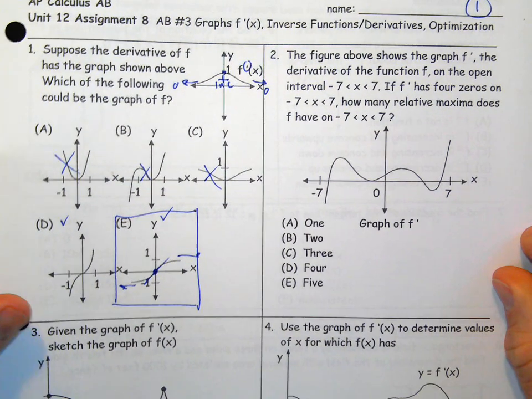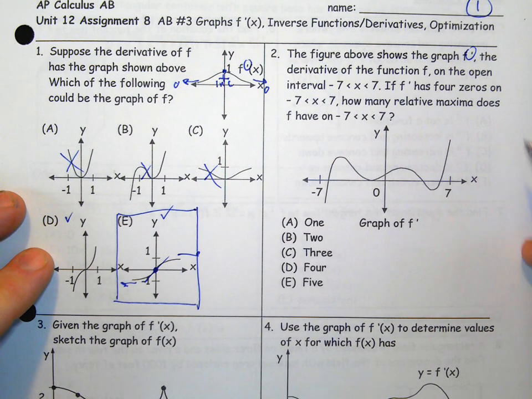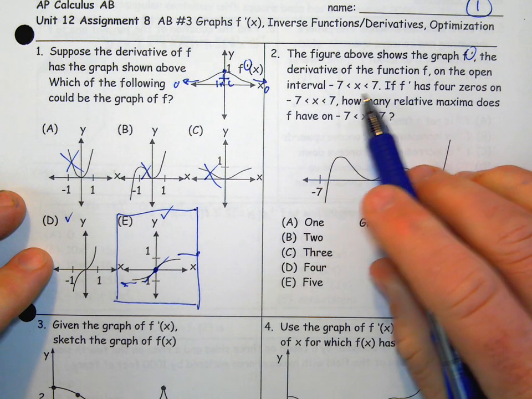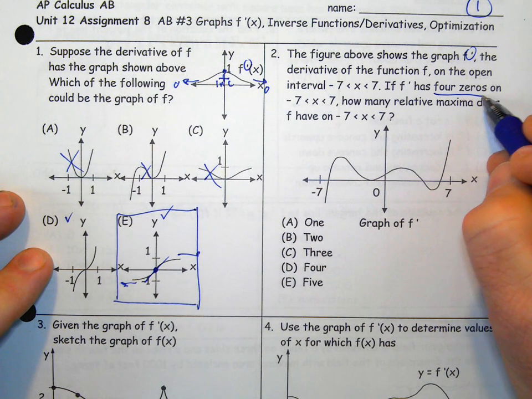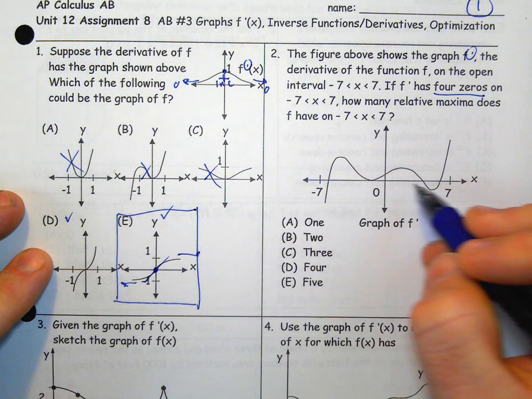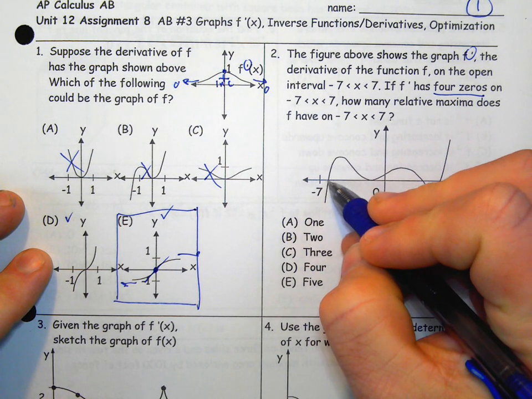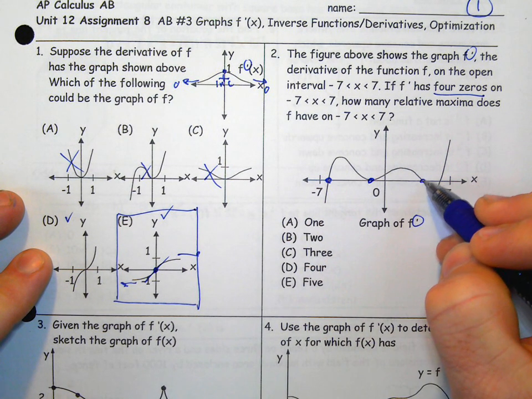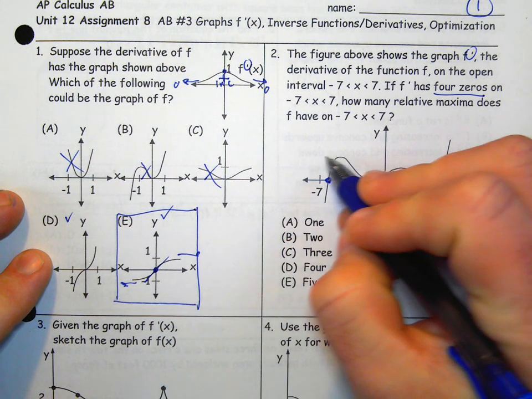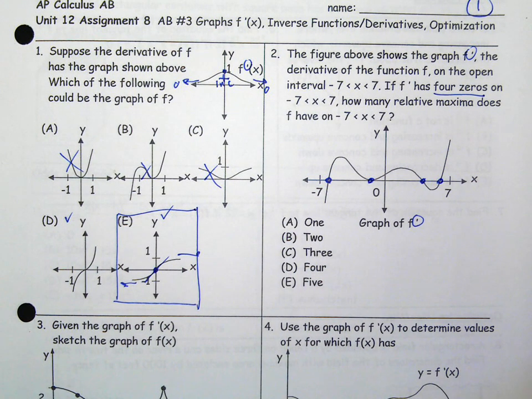Okay, number 2, the figure above shows the graph of f prime, the derivative of the function f, on the open interval, -7, if f prime has 4 zeros. So f prime has 4 zeros. That's this, this, this, and this. It's not the horizontal asymptotes. This is the graph of f prime. How many relative maxima does f have?